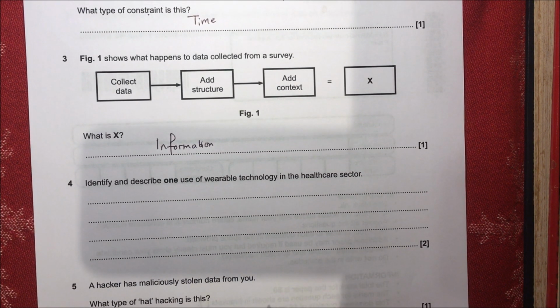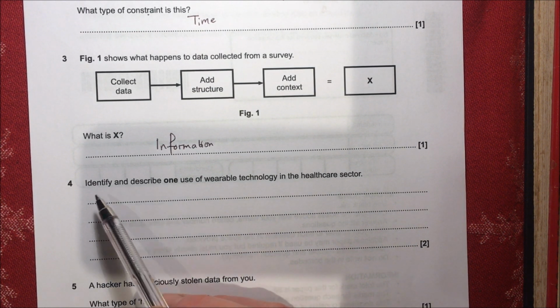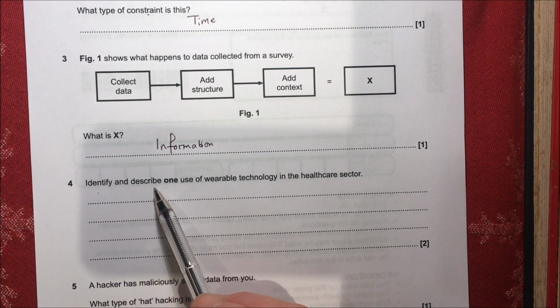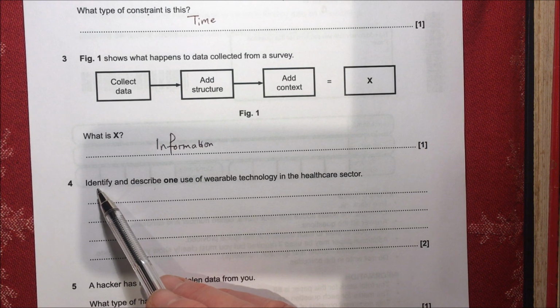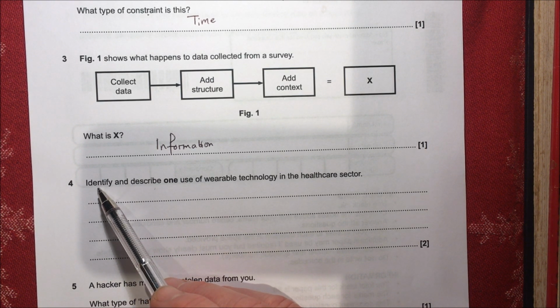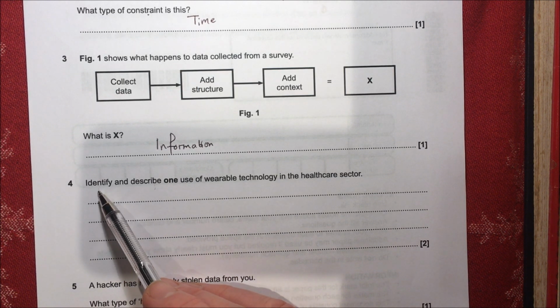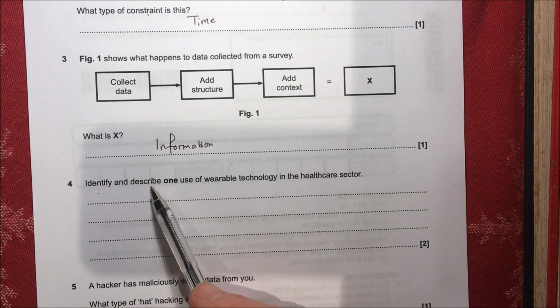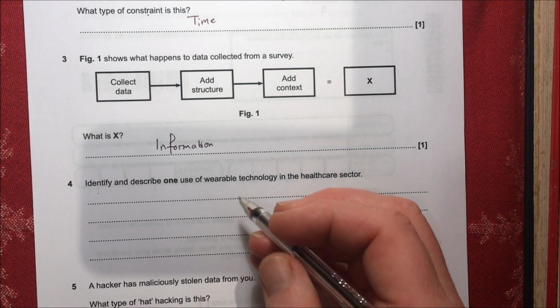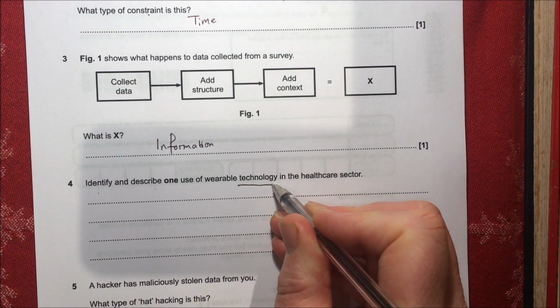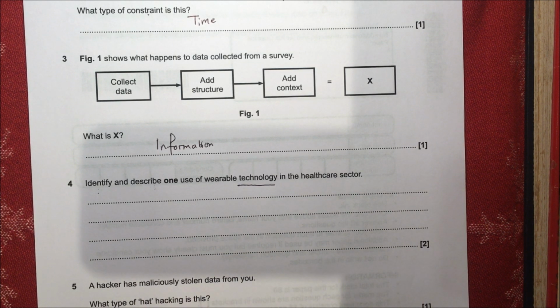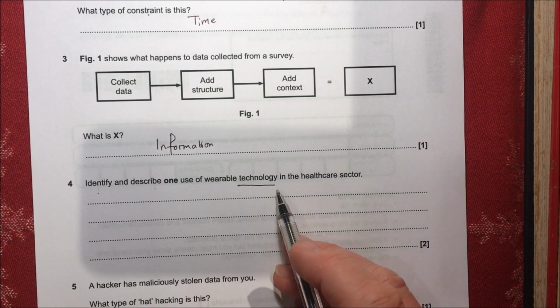Now we've moved on to a 2-mark question. Identify and describe. Whenever you see identify, you're thinking name something. Then describe. So you'll have 1 mark for identifying a particular wearable technology. Then you're describing it. Now notice we're talking about technology. Remember, you're doing an IT paper here, so you can't be talking about anything mechanical. So we must be talking about something that would have some kind of computer or chip inside it.